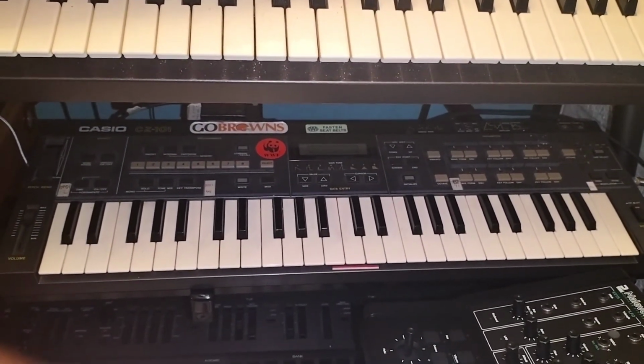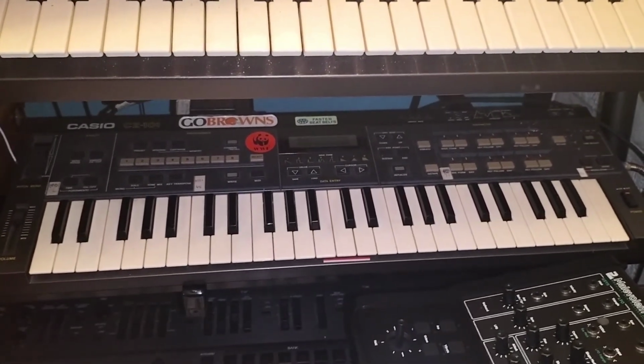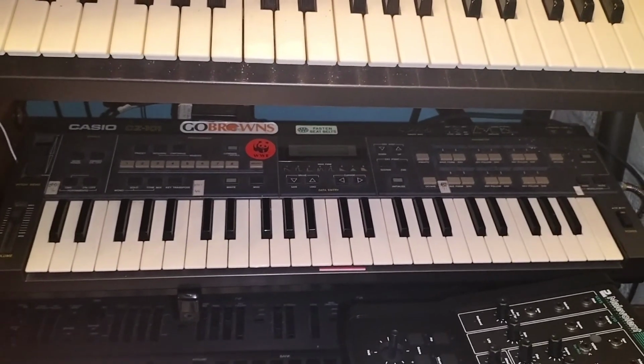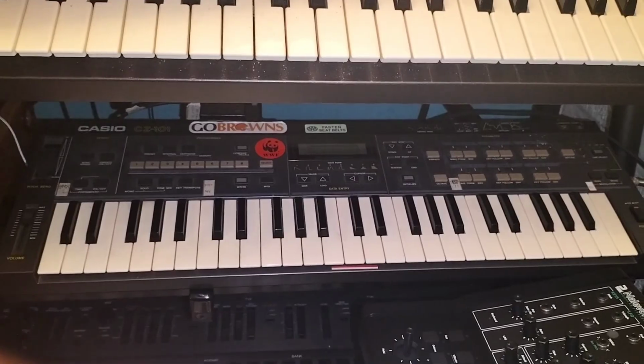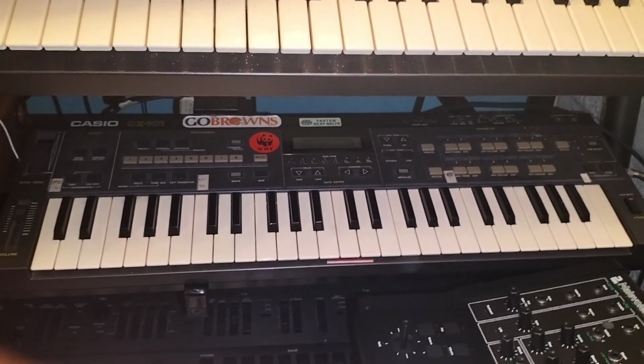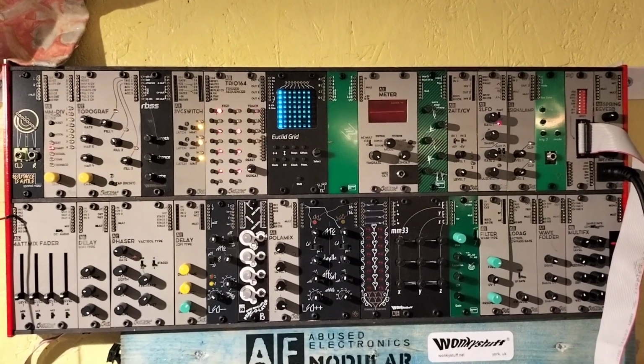A polyphonic synth is actually perfect for doing what you want to do. You want to keep the same sound, but you want to play chords, and so you only have to adjust one set of parameters. But conversely, where a modular really wins is multi-timbral.